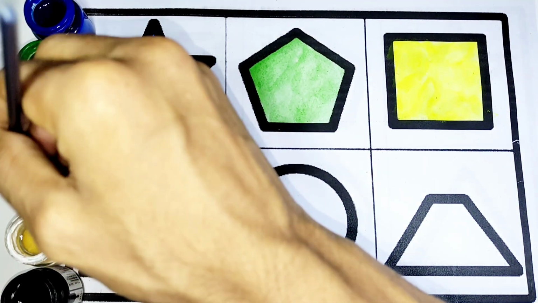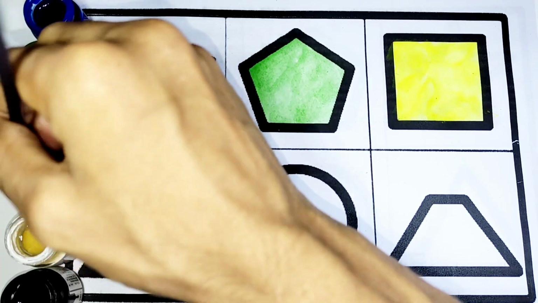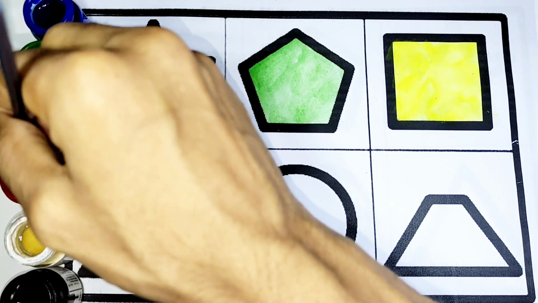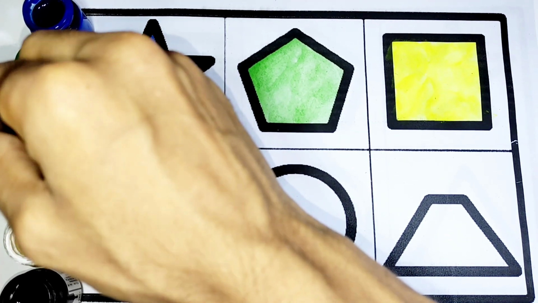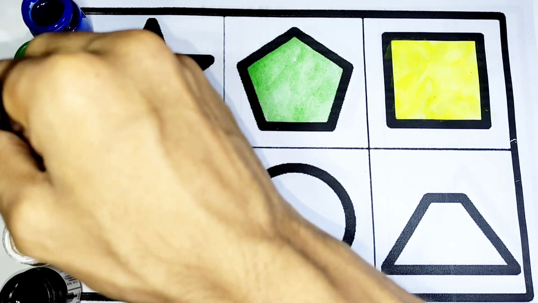Now we're mixing red color. The color of red. Now we're mixing the color of red.